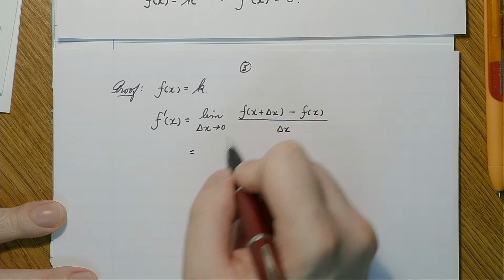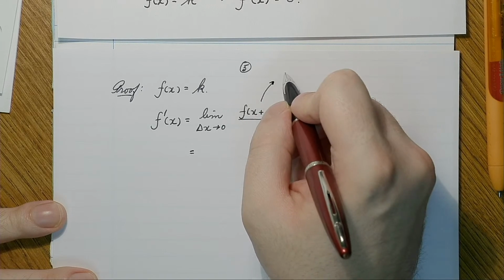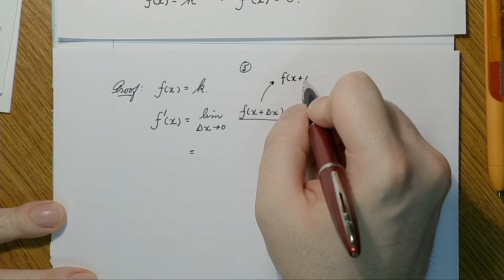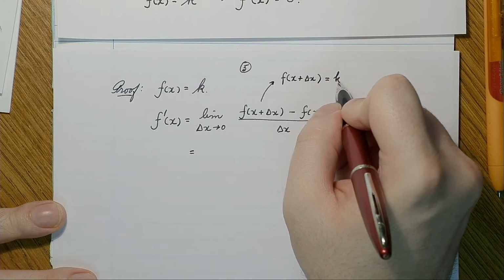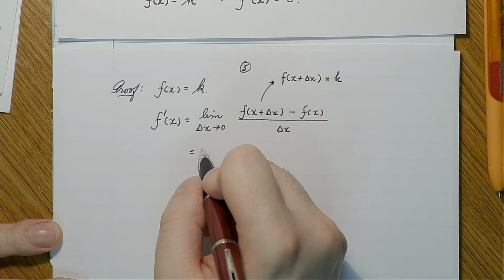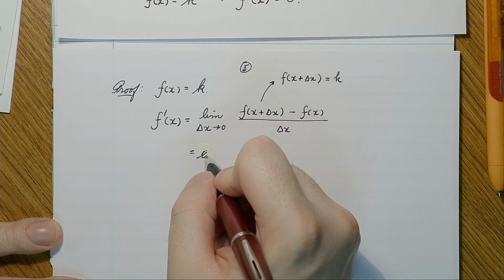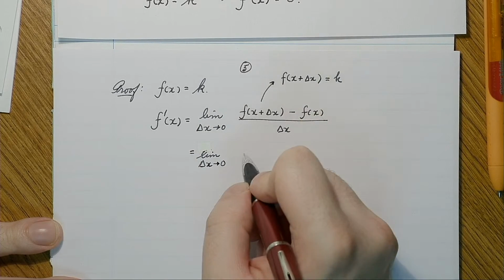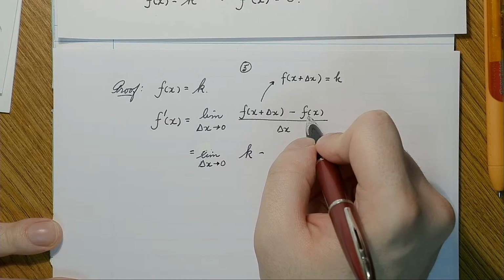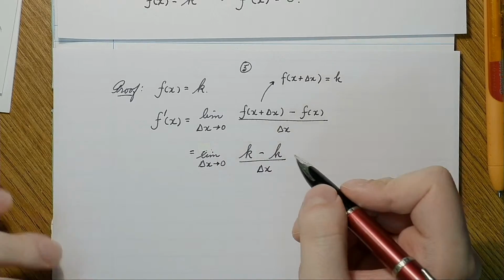And the reason for that is because I put that in there. f of x plus delta x, I put that into this function. I still get k. It's still a constant, right? Because there's no change. So that is still k. And then the function f at x is still k, divided by delta x.